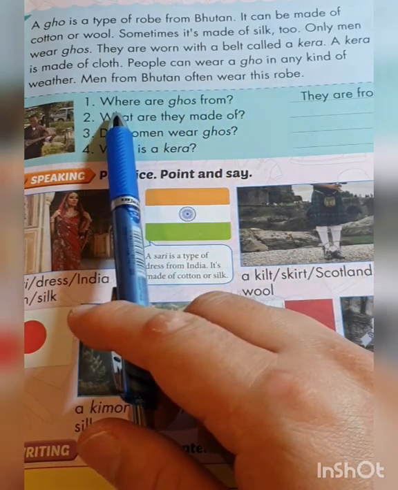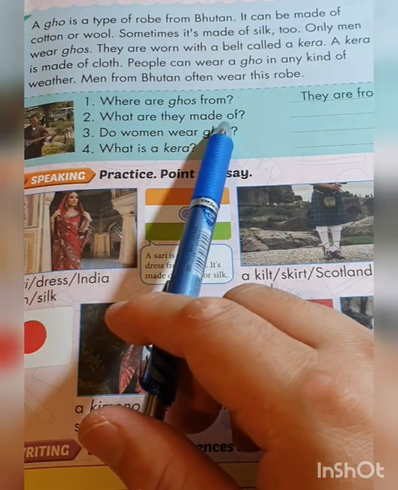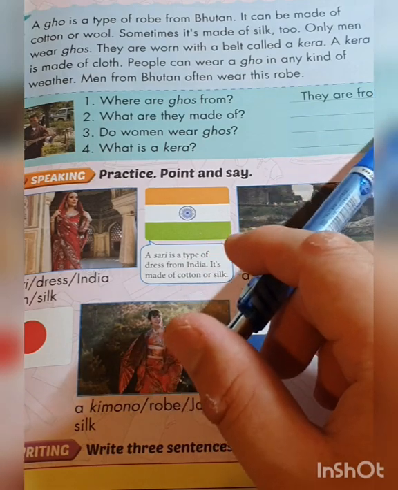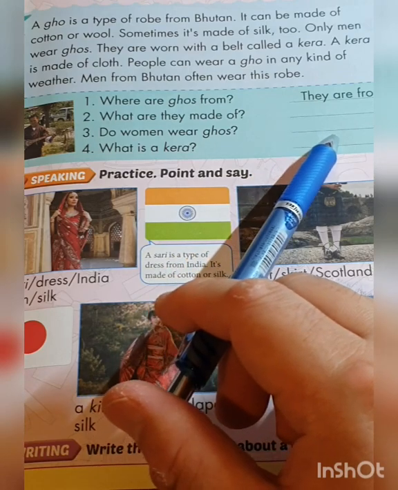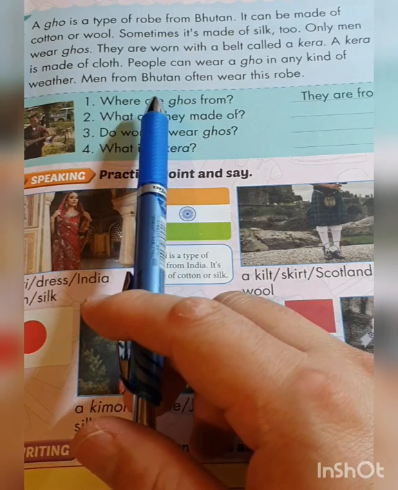So questions again. Where are goes from? They are from Bhutan. What are they made of? They are made from... Do women wear goes? Yes or no? What is Akira? Okay, I will read it one more time. Ready?